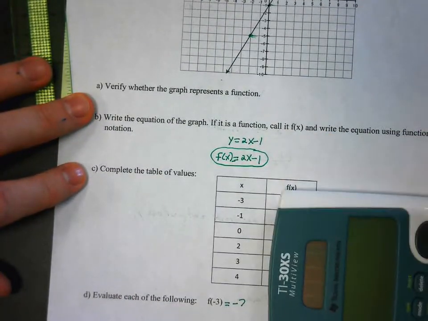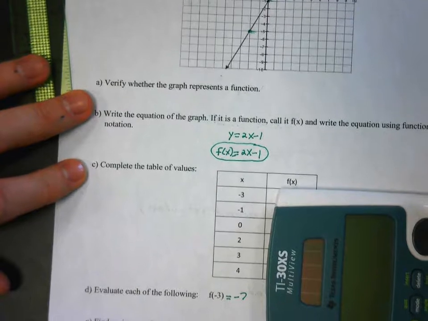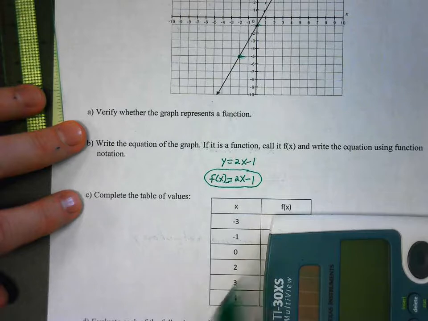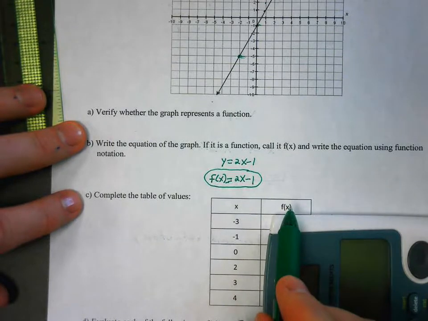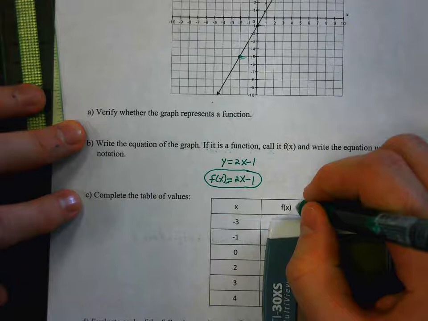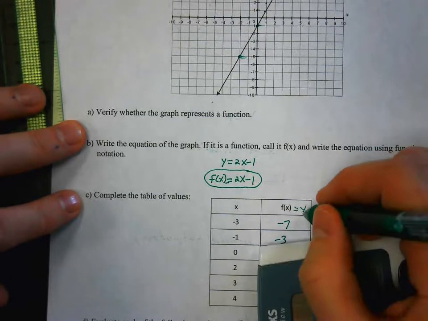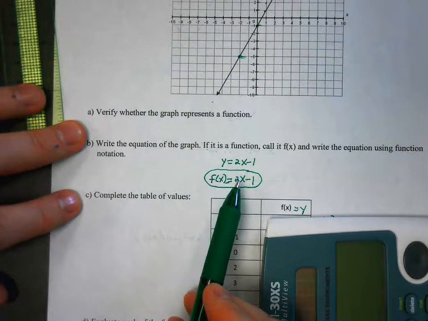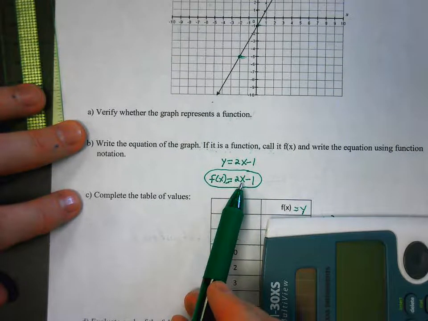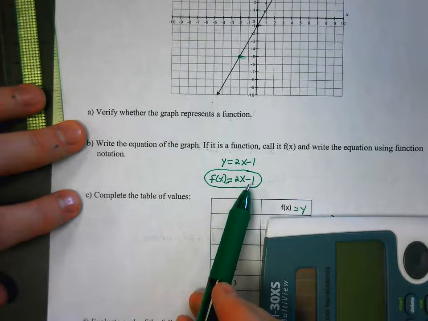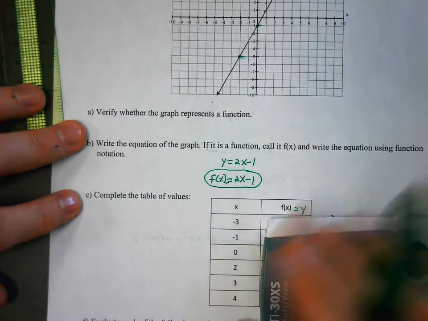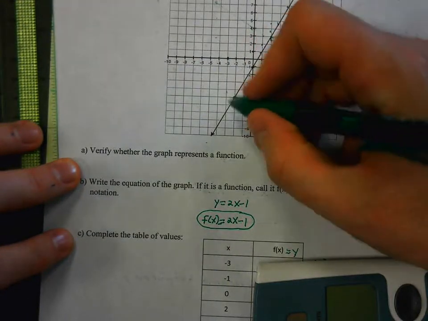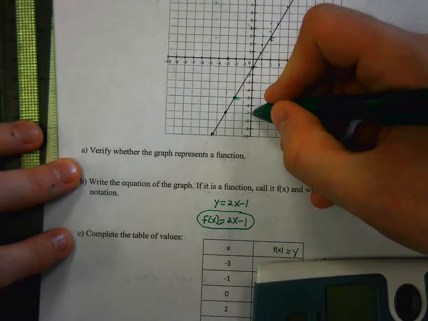Moving along, if you look at this table of values, when x is -3, what is f of x? So what is the y value? Remember, f of x is just a fancy way of saying the y value. So when x is -3, we can actually go to our function and do 2 times -3 is -6, subtract 1 is -7. Or we can look at our graph up here. When x is -3, the y value is right here at -7.